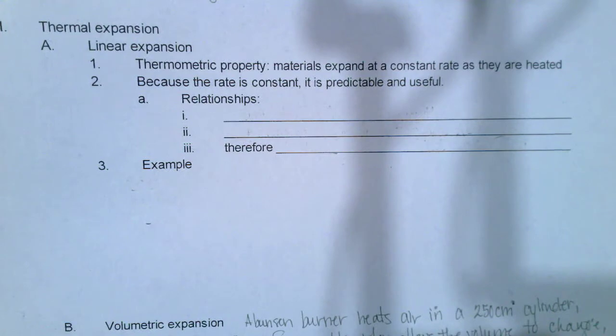What two things are going to cause more change in length? There are two factors that cause a change in length that we're going to be concerned with, besides the material itself, which is also a factor that we'll talk about. But just generically, any material is going to expand more or less dependent on these two factors.